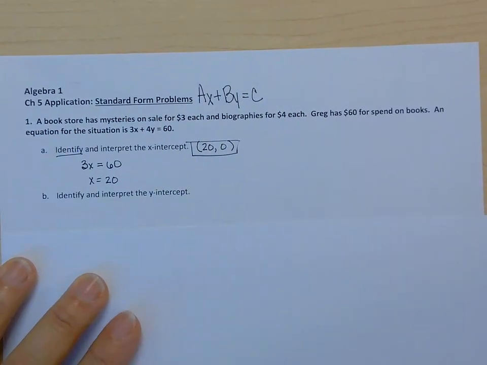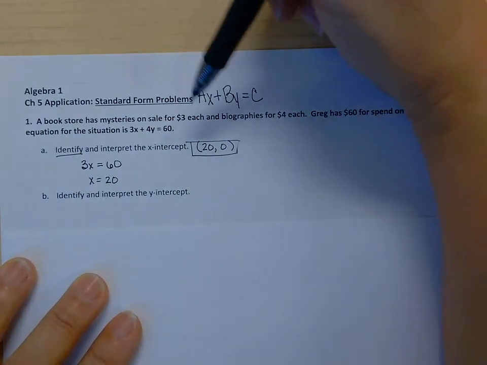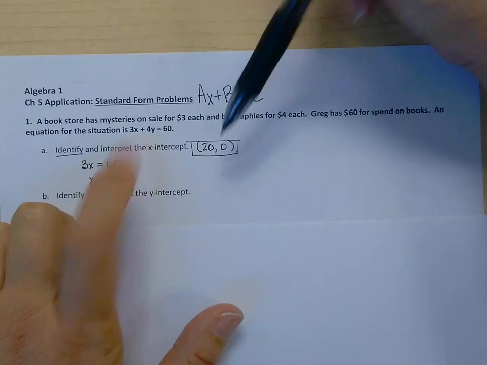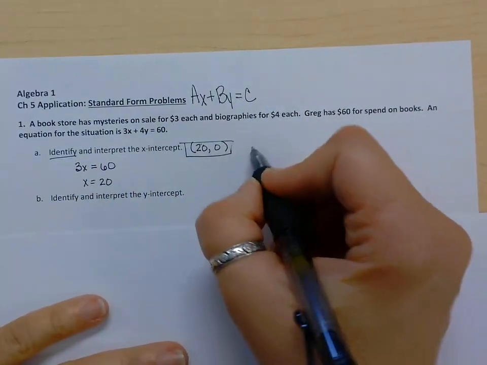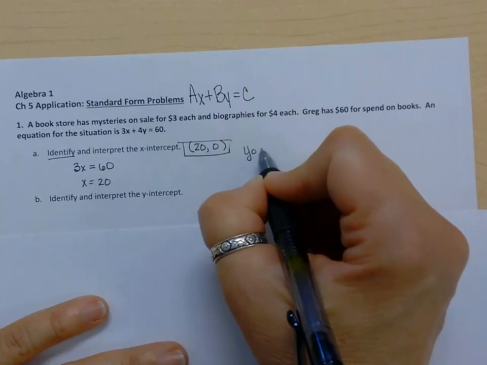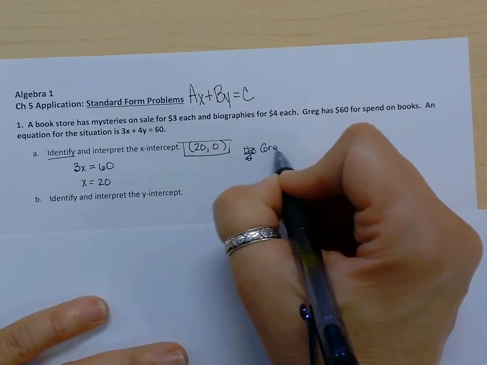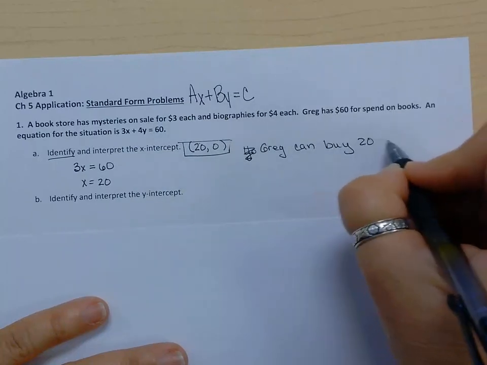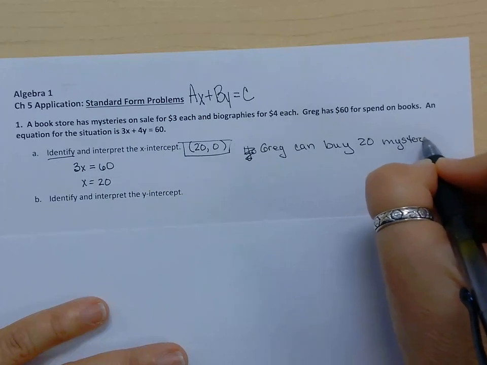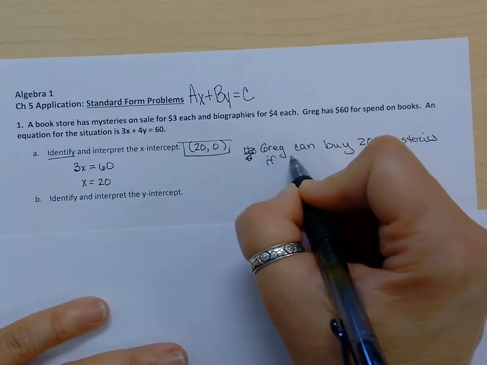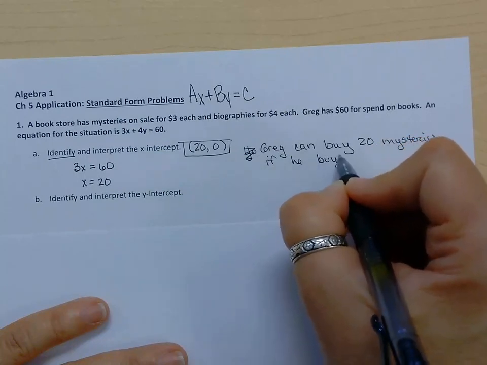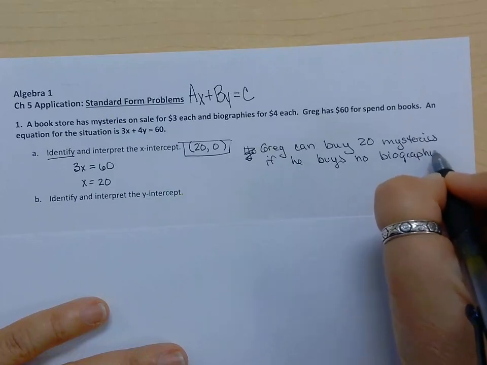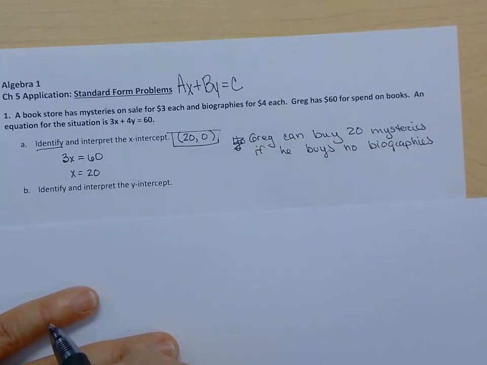The interpretation of this actually is easier than slope and y-intercept because it tells you right here that we have 20 of something and 0 of something else. And so the idea is, so let's not say you, Greg can buy 20 mysteries if he buys no biographies. And I do want a sentence there, and I want something that flows nicely in your sentence.